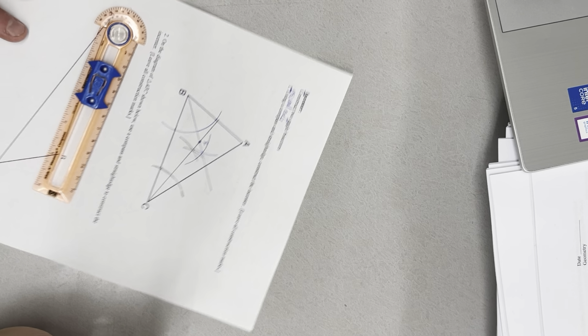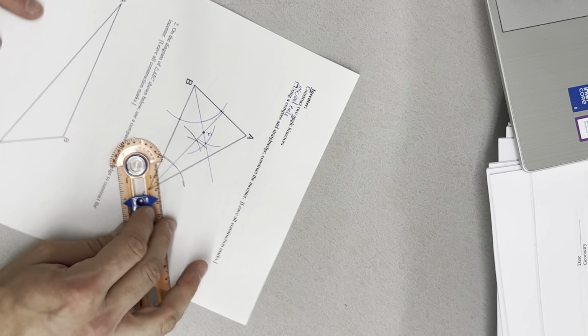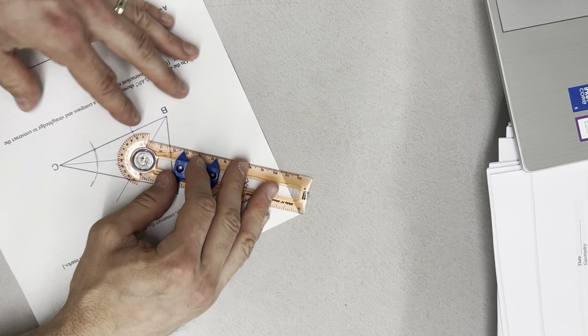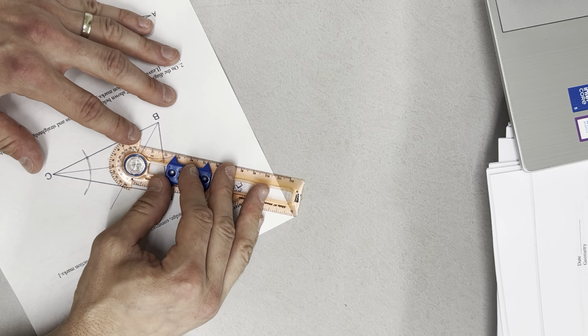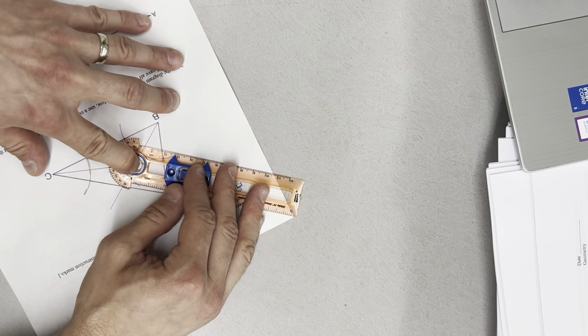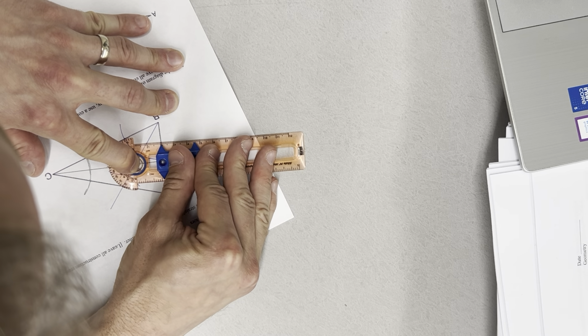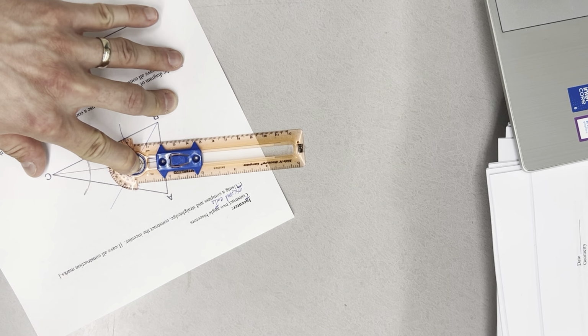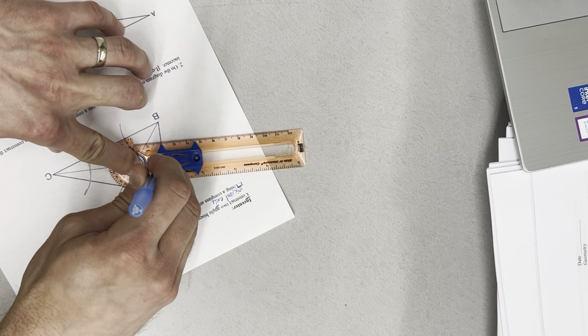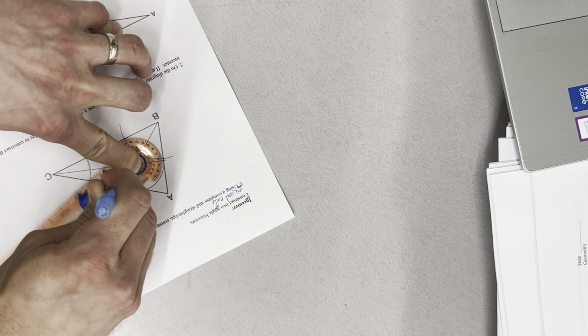Now, if I want the inscribed circle, I'm going to measure out the distance from the incenter, not to the vertices, but to a point on the triangle. So I'm just going to follow one of the lines to where it hits the triangle. And now is when I hope for the best.